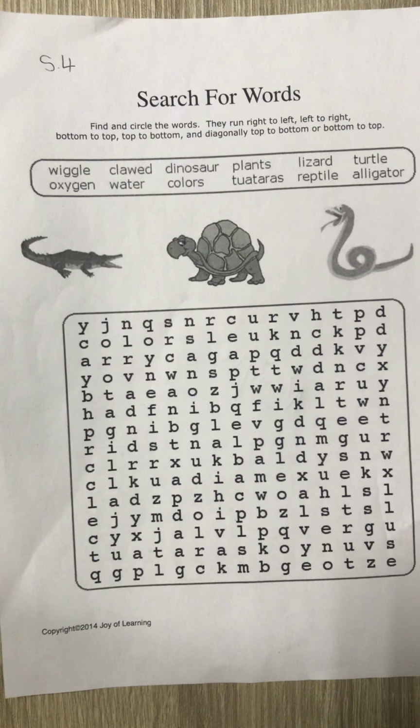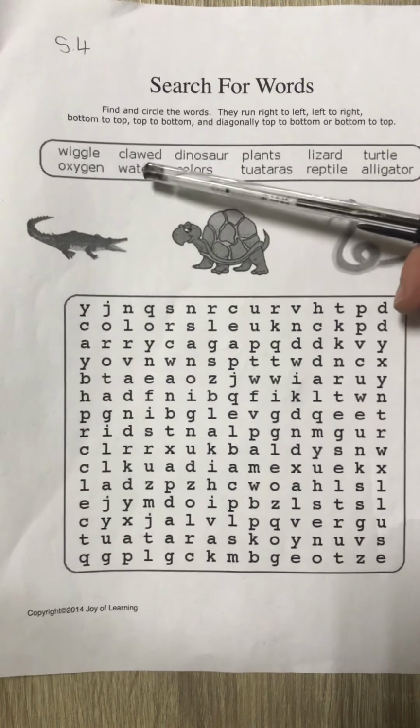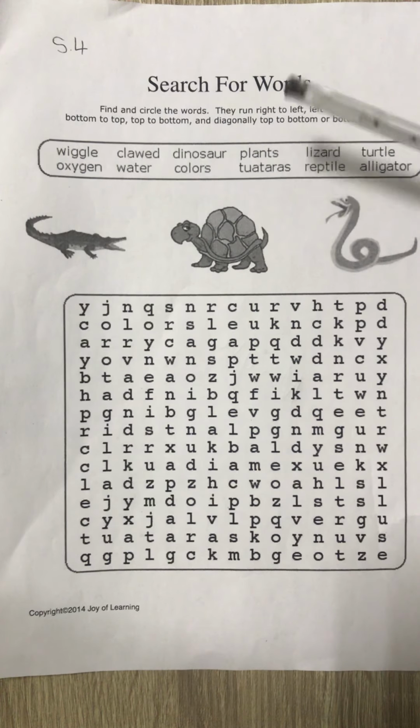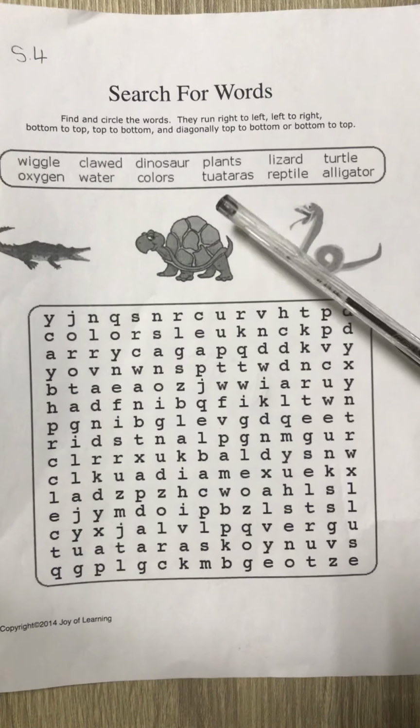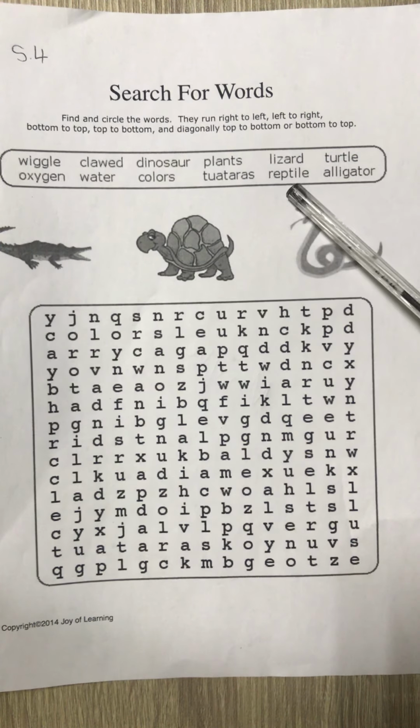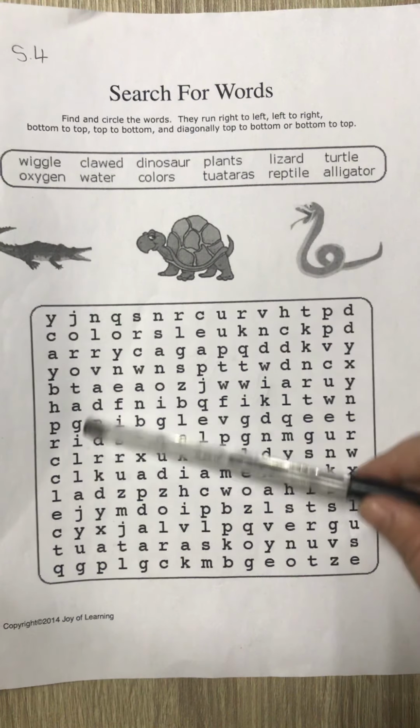Wiggle. Wiggle might suggest the way that they move. When you wiggle, some reptiles, it might look like they are wiggling when they are walking away. Clawed. Clawed means that they have claws. They can scratch you. Dinosaur. Dinosaurs were reptiles. I keep wanting to say lizards. Plants, which is what most of them eat, or some of them. Lizard, turtle, oxygen, what they breathe, water, what they need to drink, colors, tuataras, that's the one that we found out is only found in New Zealand, reptile, and alligator. So I want you to go look for those words.